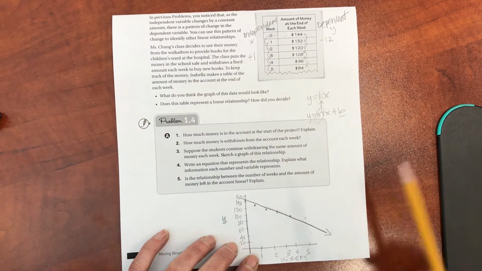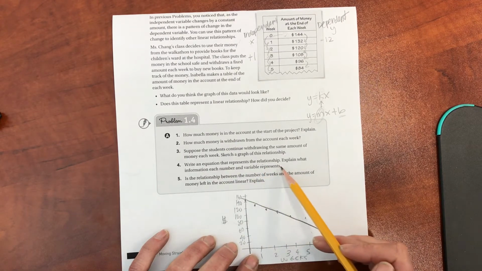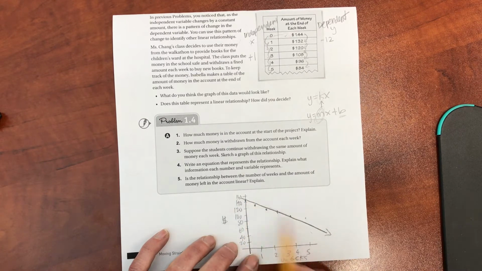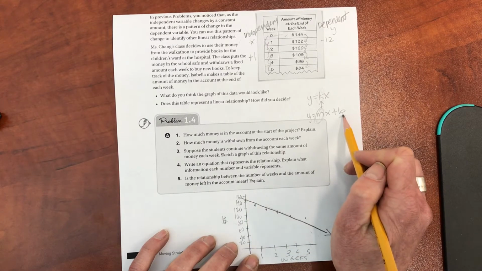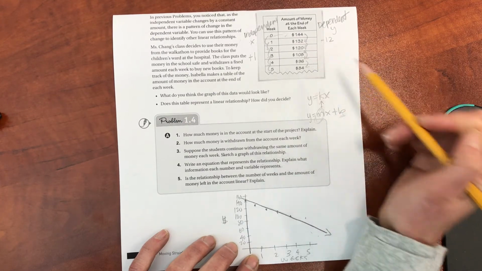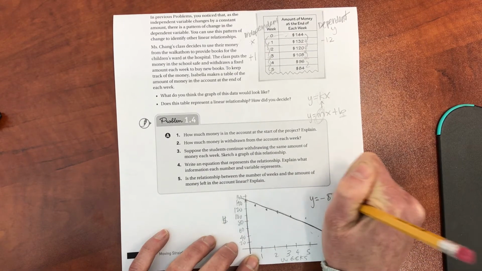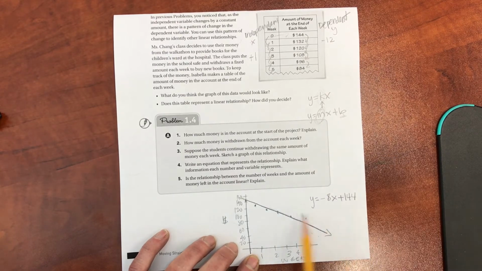And so if I wanted to write an equation to represent this relationship, we'll get more into this as we keep going. For now, what I want you to notice is, okay, it's decreasing, and so my line is going down. It's crossing here at 144. This is our b, what we call our y-intercept. And then our slope is our rate of change, and so every time we're losing 8. And so the actual equation I would write for this one is y equals negative 8x plus 144. And we'll get a lot more practice with this as we go through the unit.